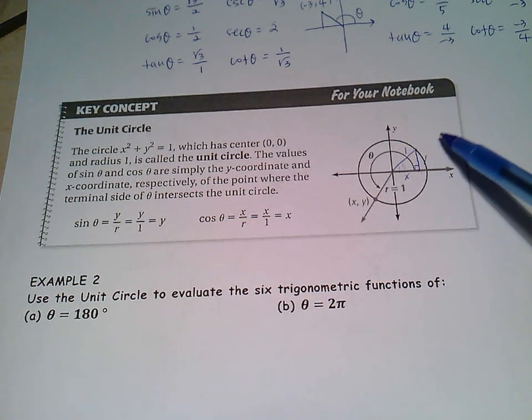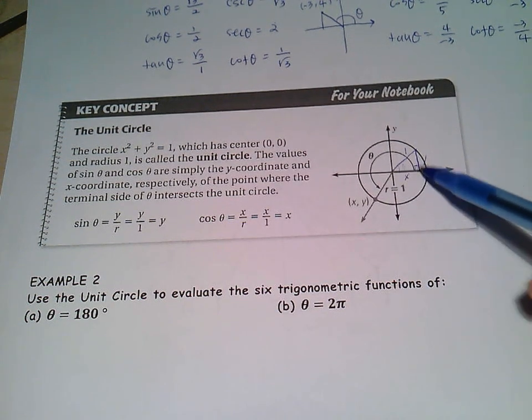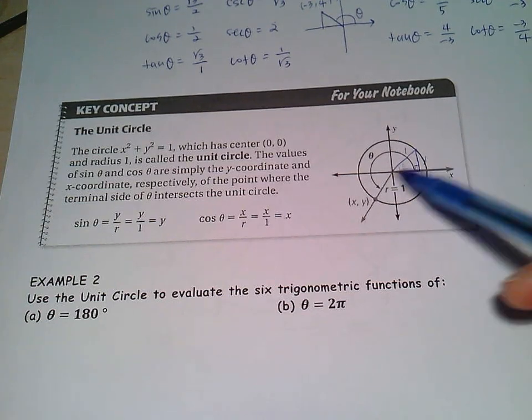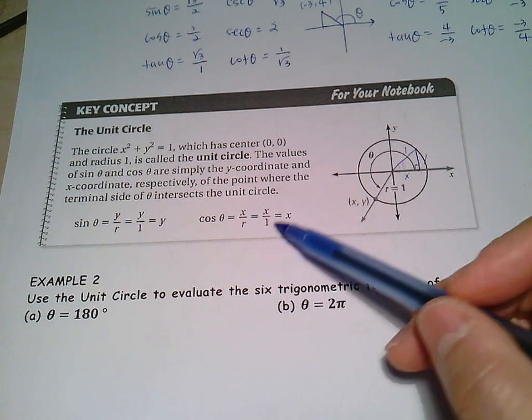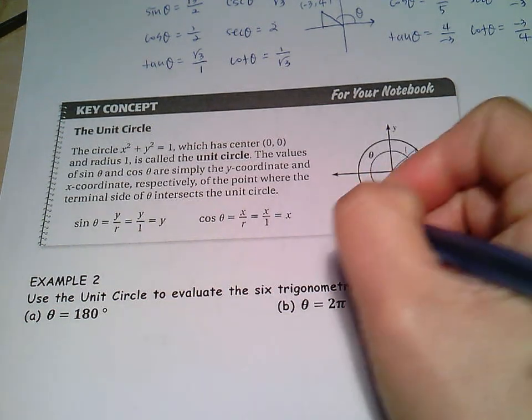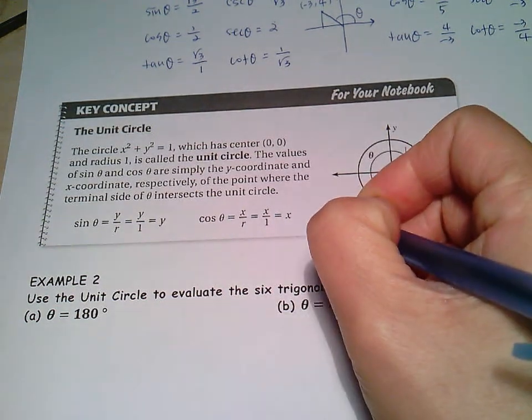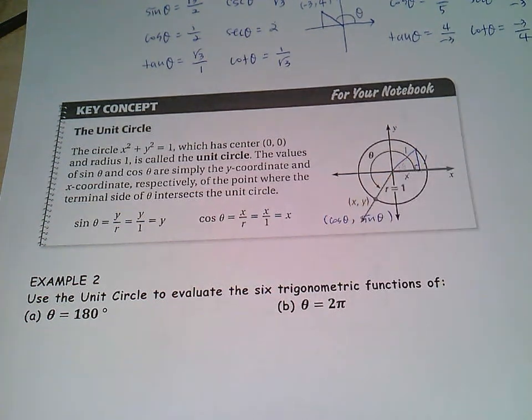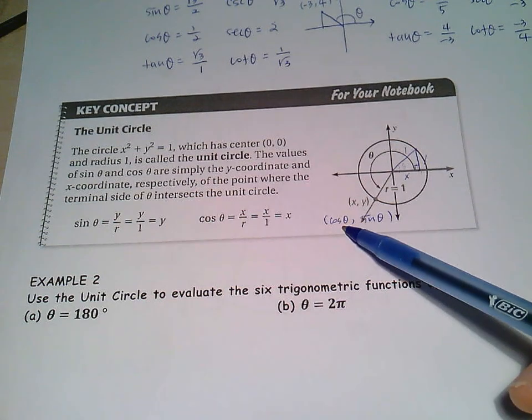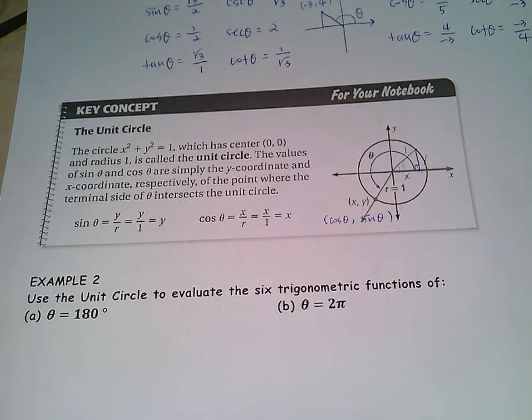Cosine is adjacent over hypotenuse, which is x over r. The radius is 1, so x over 1 is x. So how can we express (x, y)? That is (cosine theta, sine theta). So x is cosine theta, y is sine theta.